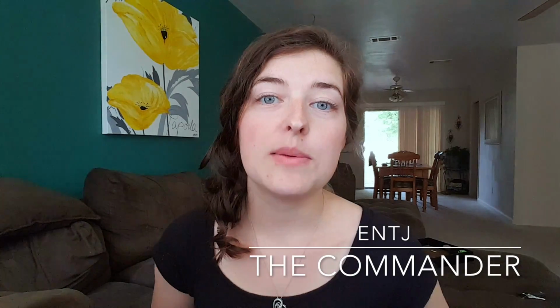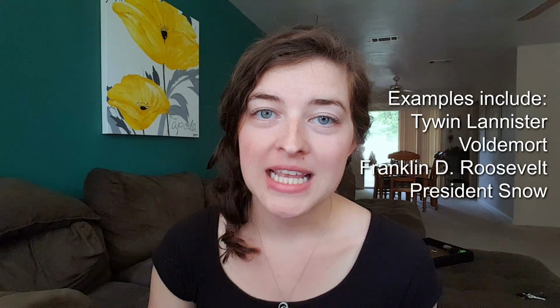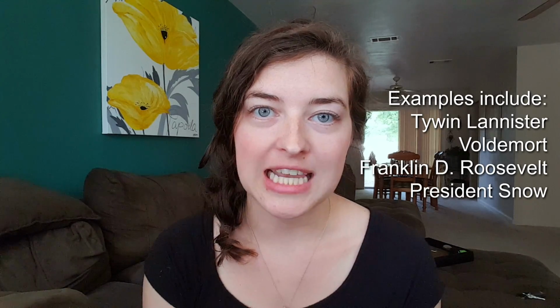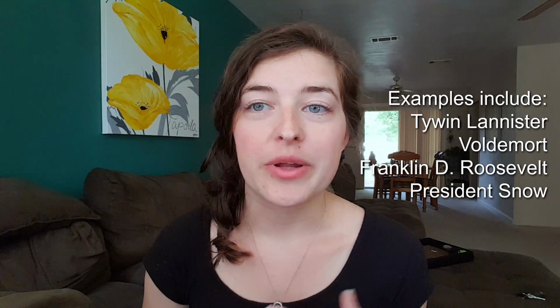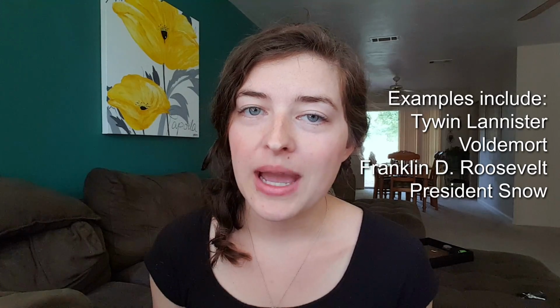The last one is the commander, or ENTJ. These people are bold, strong-willed, and they're decisive. They're born leaders, and they're amazing at setting long-term goals and actually reaching them on schedule. They're determined, and that determination is easily spread to other people through their motivating speeches. They're able to recognize the strengths and weaknesses of people, which is a good thing, but they also have a bad habit of calling people out, maybe publicly, or in any case with disregard towards their sensitivities. They can be kind of brash.